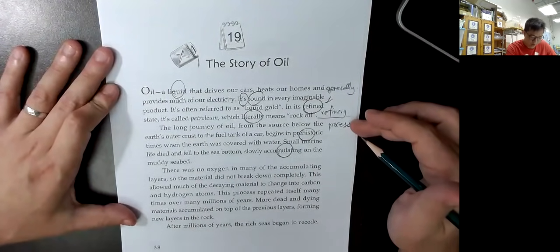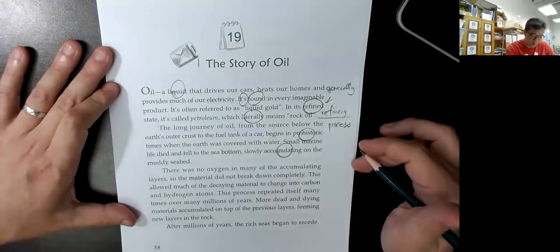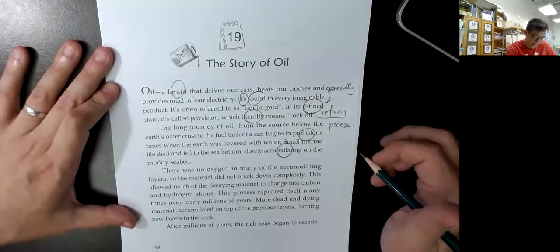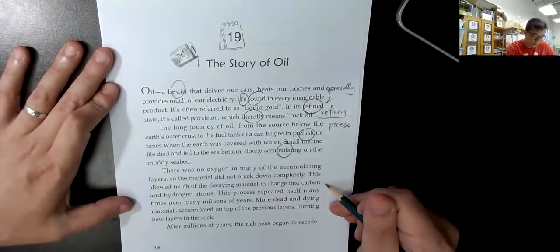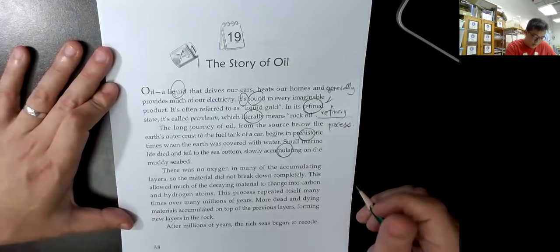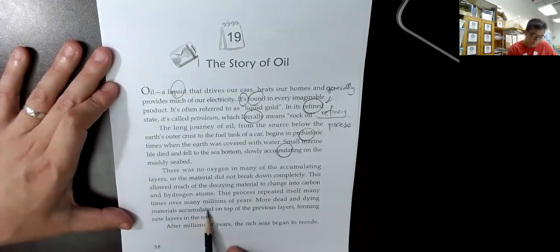There was no oxygen in many of these accumulating layers, so the material did not break down completely. This allowed much of the decaying material to change into carbon and hydrogen atoms. And this process repeated itself many times over many millions of years, and more dead and dying materials accumulated on the top of the previous layers.